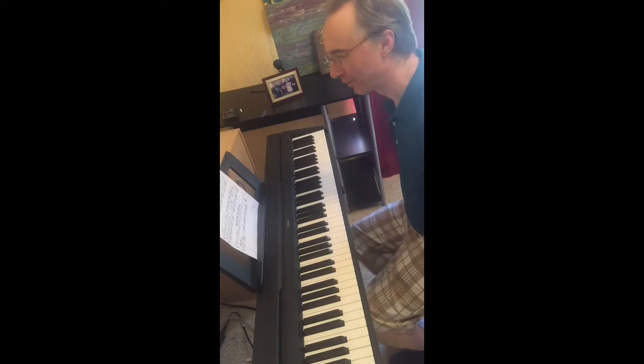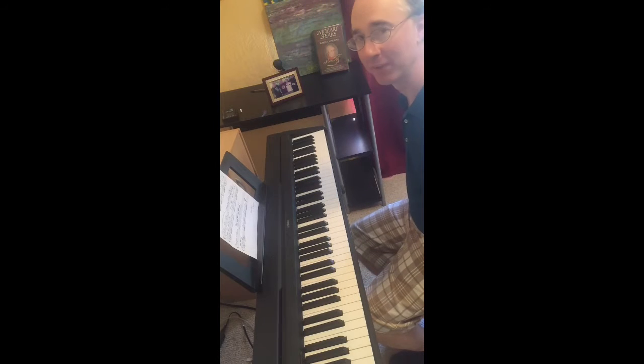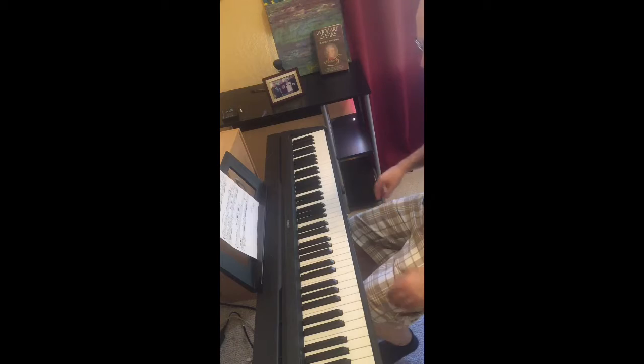Here's an example of an ostinato from the French composer Erik Satie.